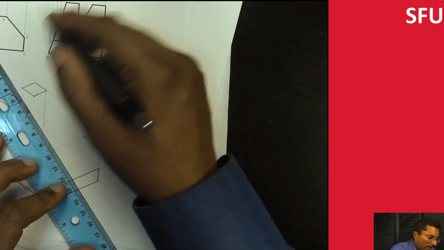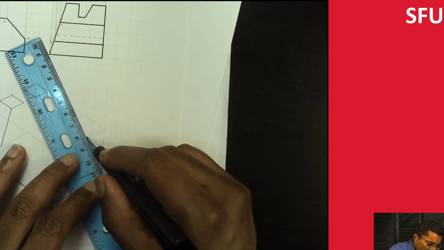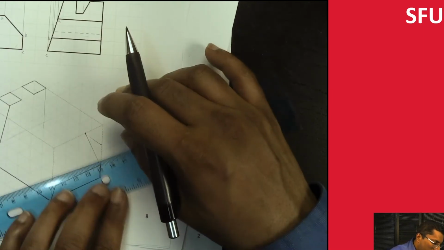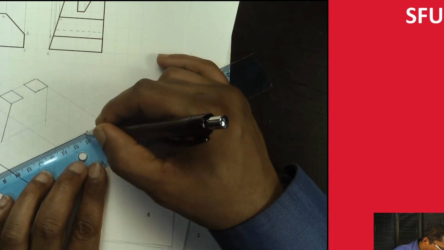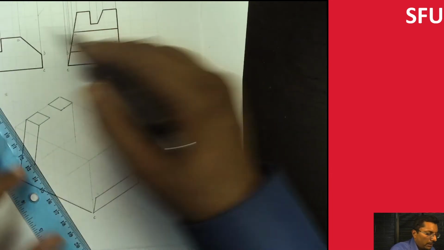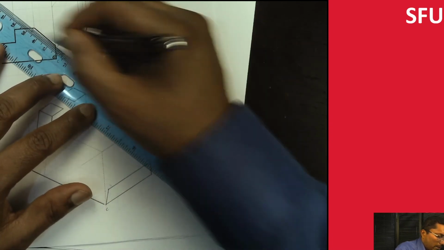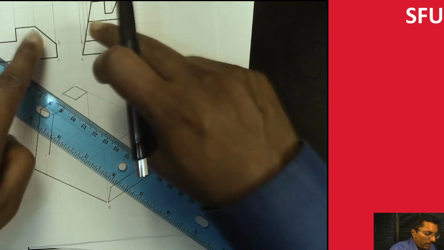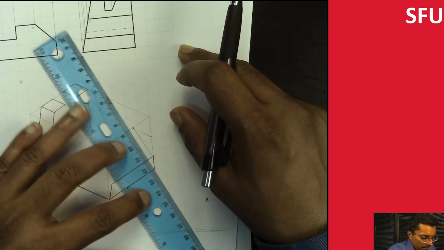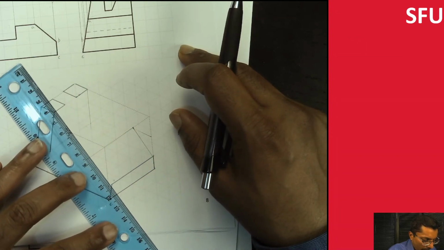Okay, so that basically means I can maybe use a faint line for now to join these two points. And what I do then is I can extend this. I know the parallel lines are going to be maintained parallel in the isometric. So since this is going to be parallel, this actually is going to represent the front and the back line. So I'm going to basically take this and use it from this point here.